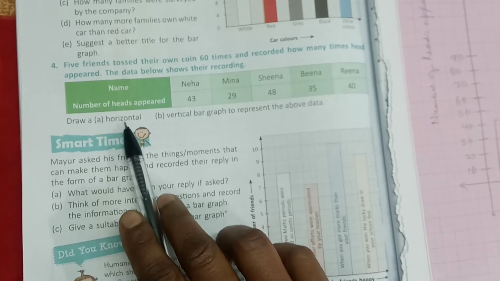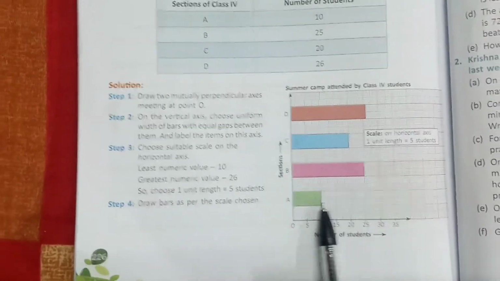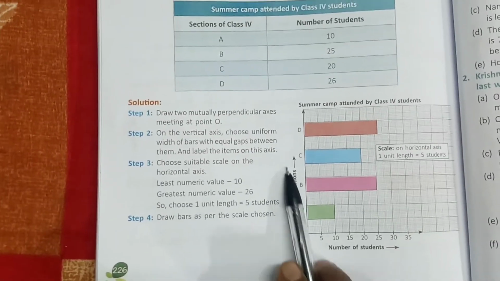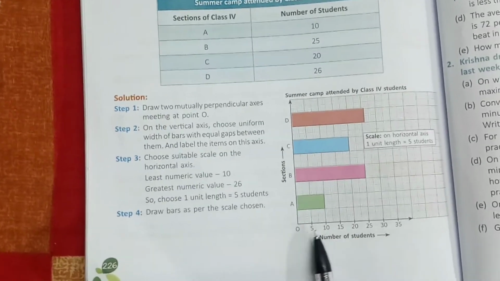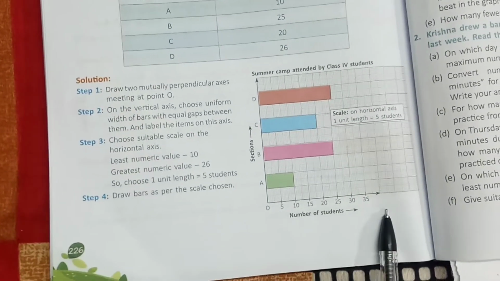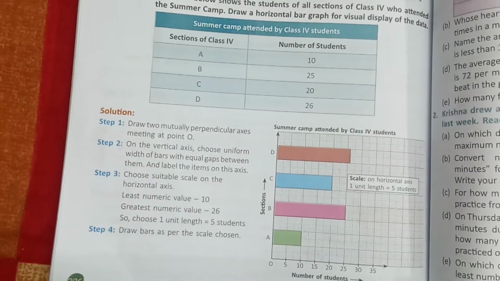Now children, in A number, you have to draw the same data in a horizontal bar graph. Means the same thing you will draw, but in this way. So on this side you will write the names of the friends, Neha and all. And on this side you will write the number of heads appeared. You try this question on your own, children. Draw it horizontally. So children, this chapter is also over.